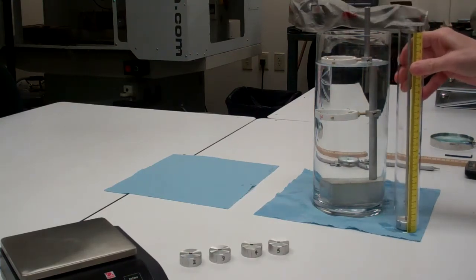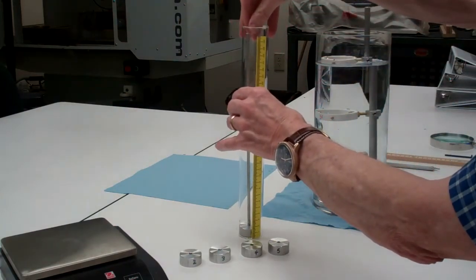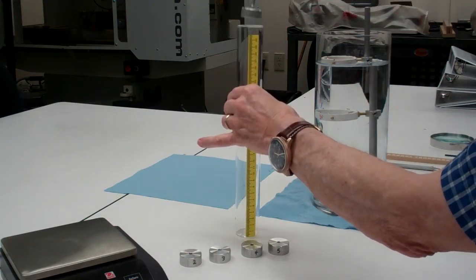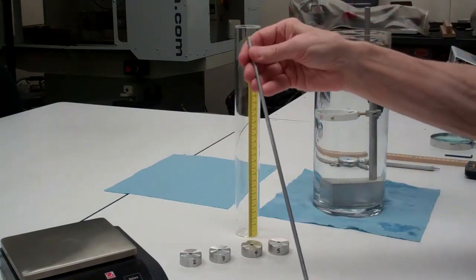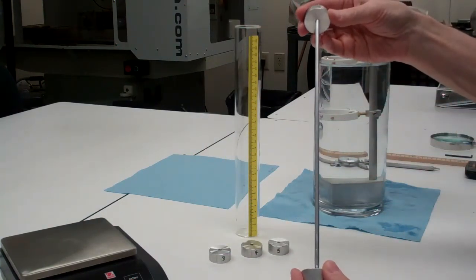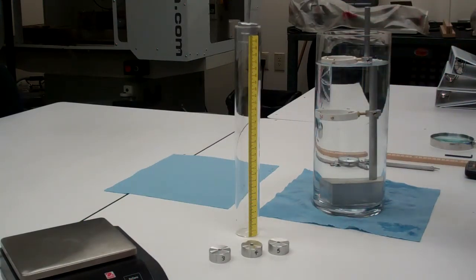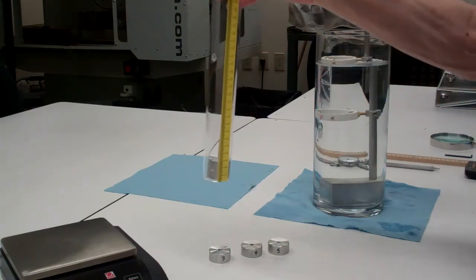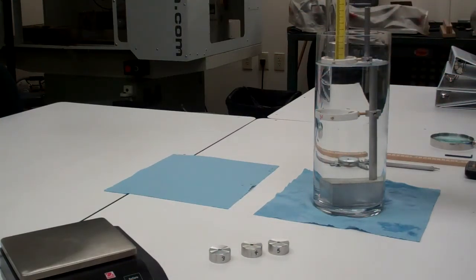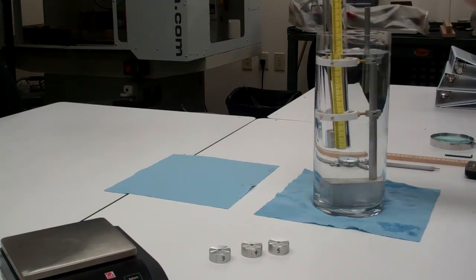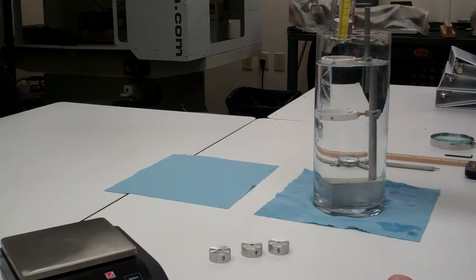When you take further data on other weights, you would just have to take one of your other weights, and make sure you weigh the whole object before you place it in. And this one's a little deeper. This is more around 15 centimeters. But let's just focus on that first measurement that we had.